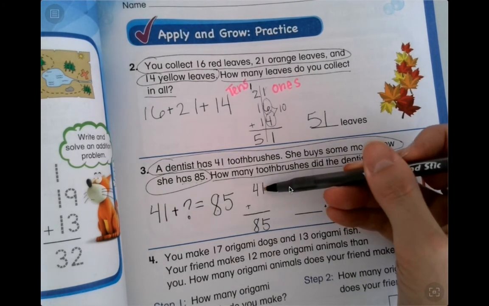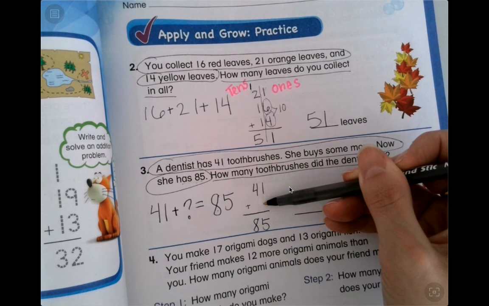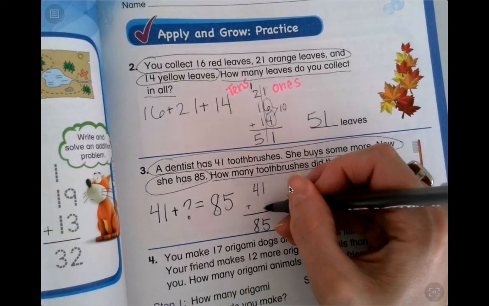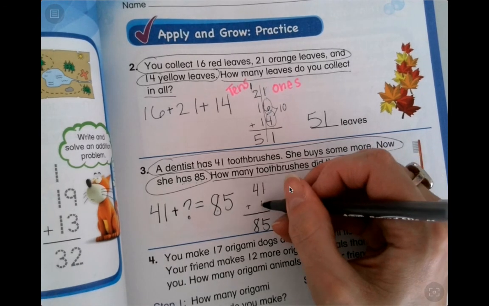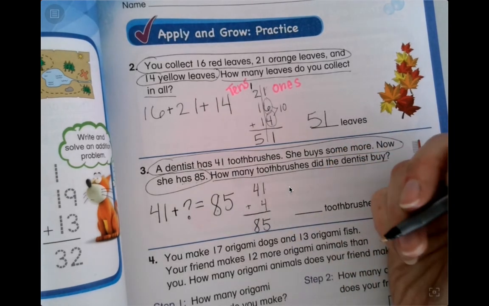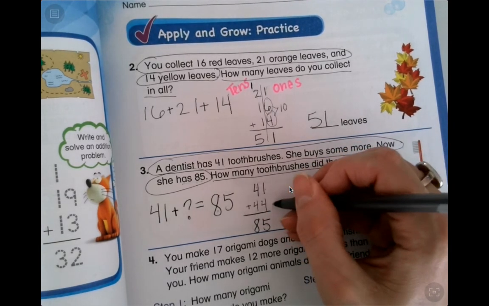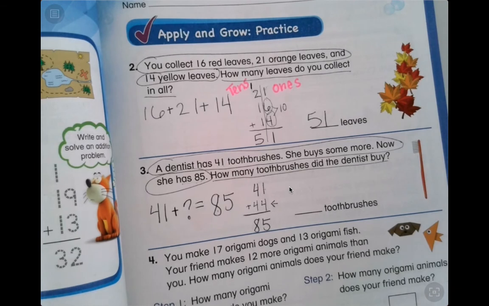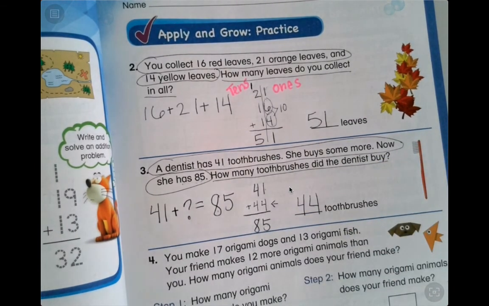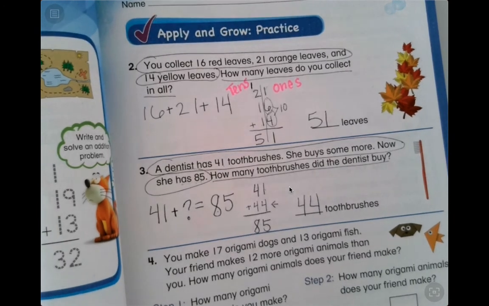So I'm going to go 1 plus what is 5. 1 plus what is 5. 4. 4 plus what is 8. So what is that mystery number? 44. Boom, right there. 44. That's personally how I would do it. I think they did it a different way. Oh, no, they did it my way. Good.